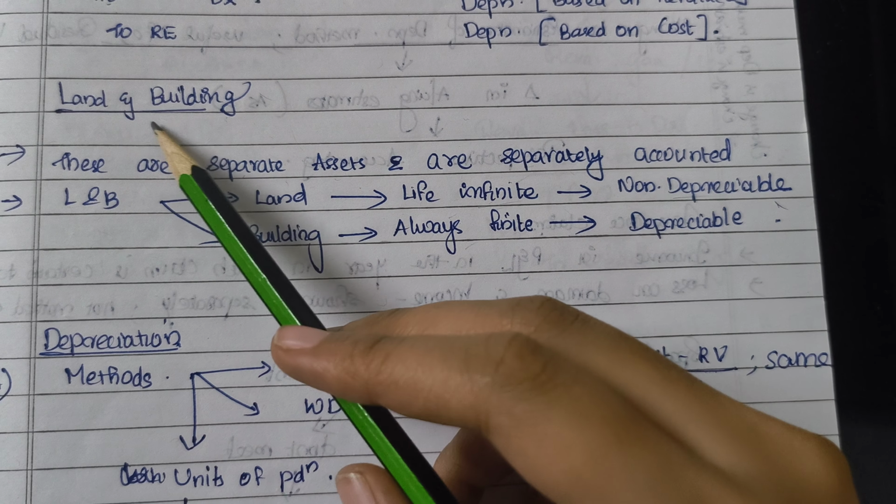Next topic is component accounting, major replacement of components or major inspection and overhaul. So we are talking about component accounting. Each significant part of the PPE having different useful life should be depreciated separately. So there are some significant parts and each significant part has a different useful life. We have to depreciate it separately itself. We have to apply component accounting.